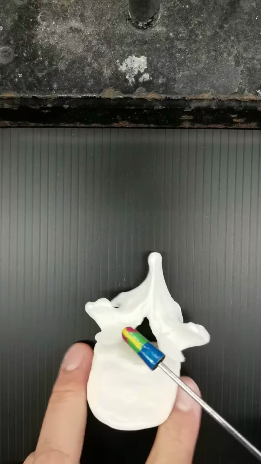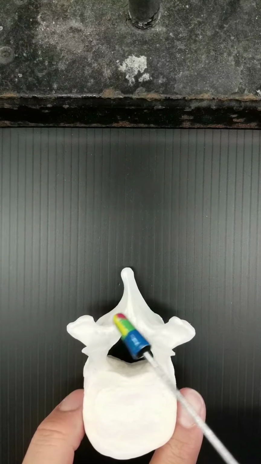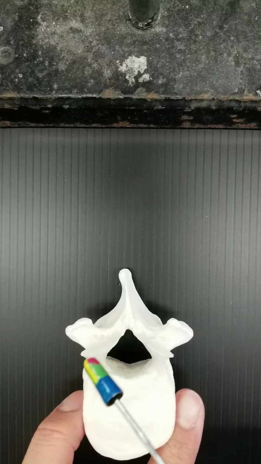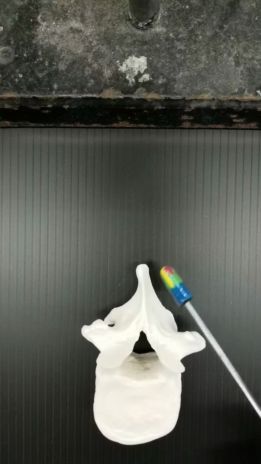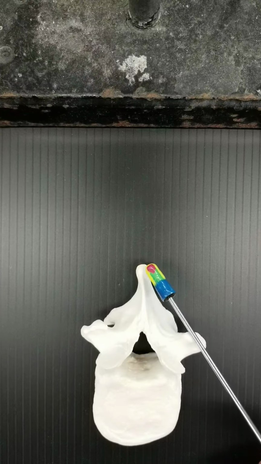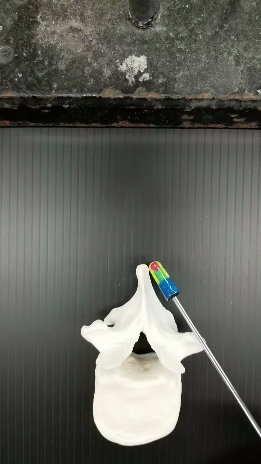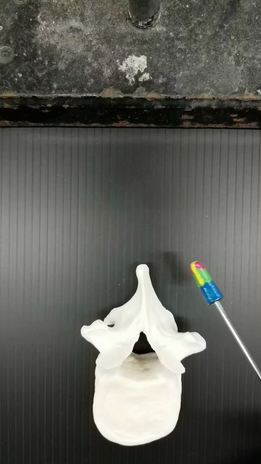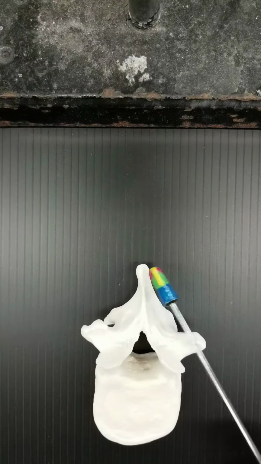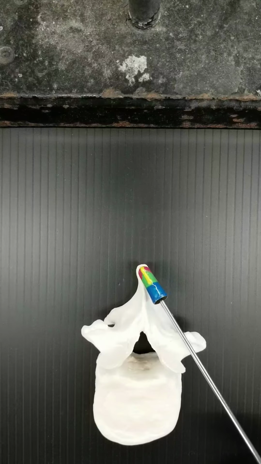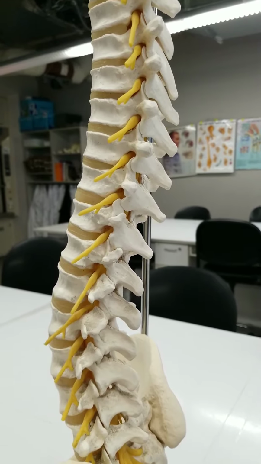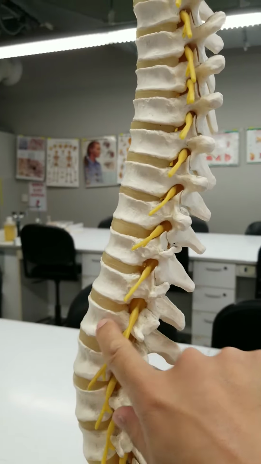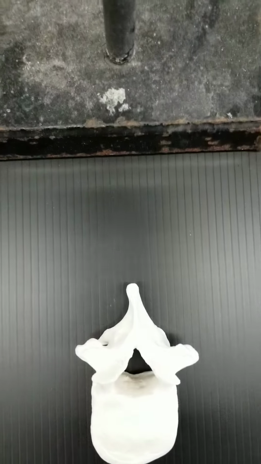This whole part here is known as the vertebral arch, but we can be more specific than that. Let's first point out these pointy parts. This pointy part here is the spinous process. It's an attachment point for ligaments and tendons, so for muscles. The spinous process points posteriorly. So if we look at a spine, we see that the spinous processes point posteriorly, while the bodies are anterior.